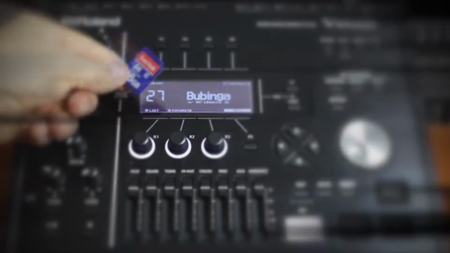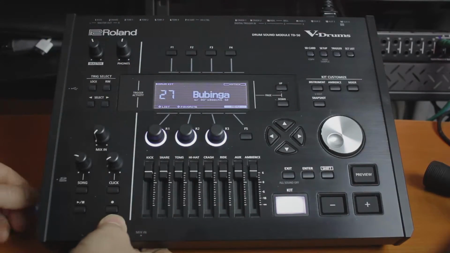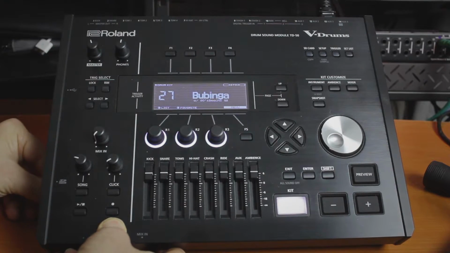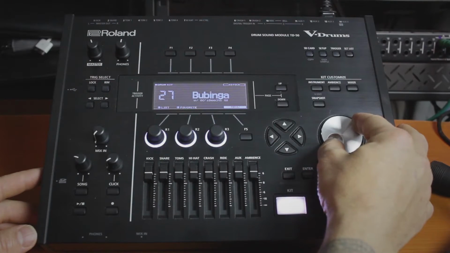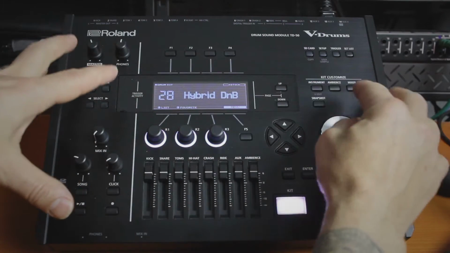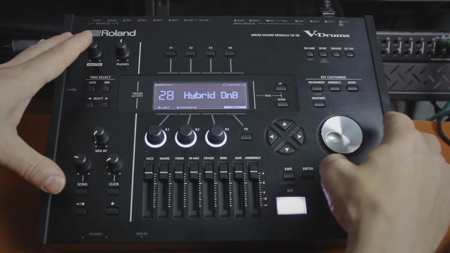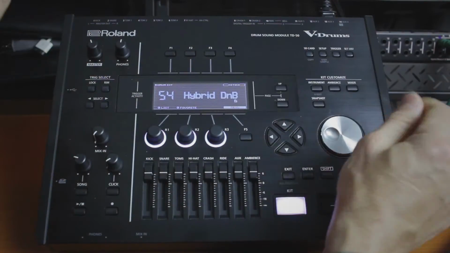Now you're going to be ready to put that into the TD50 and assign it to a pad. Okay, now that your samples are on your SD card, throw the SD card in the side, and then you're going to want to go and choose a kit. So I went to hybrid, D&B, and then you're going to want to copy this kit. I stored it at 54.